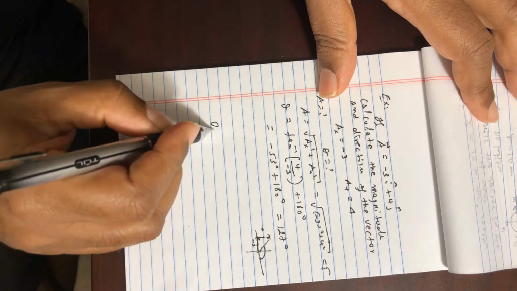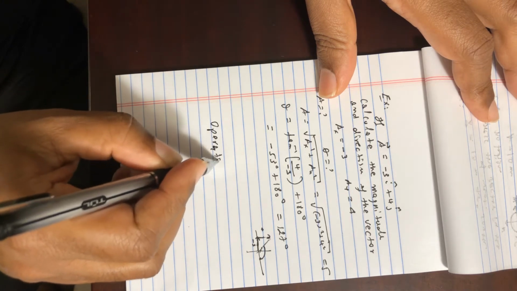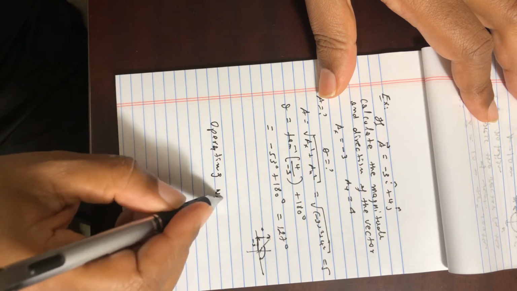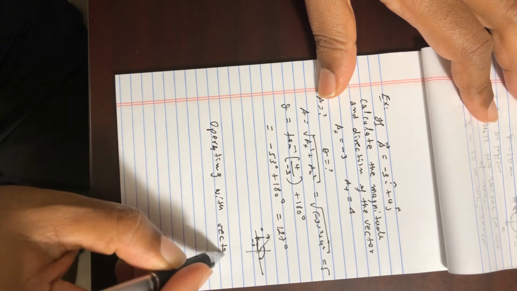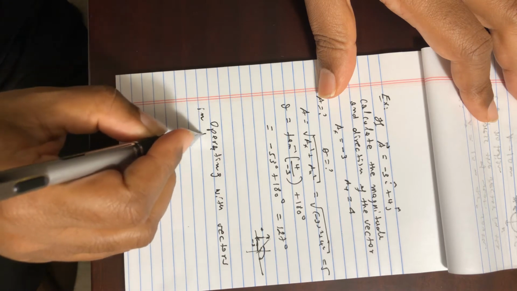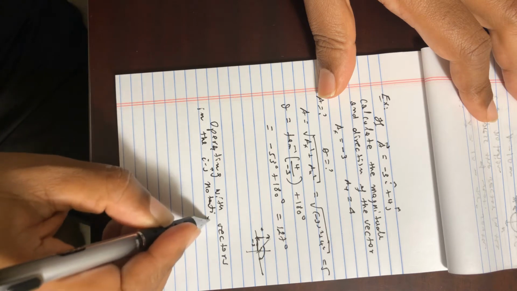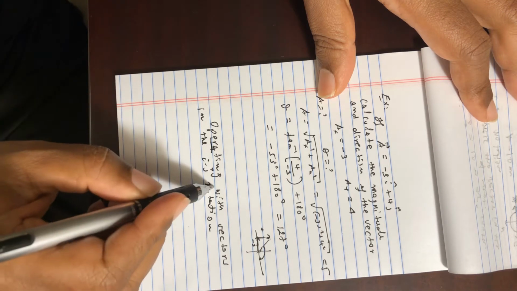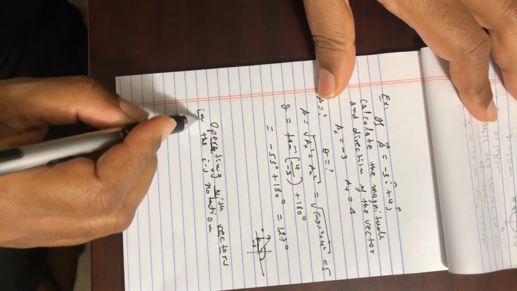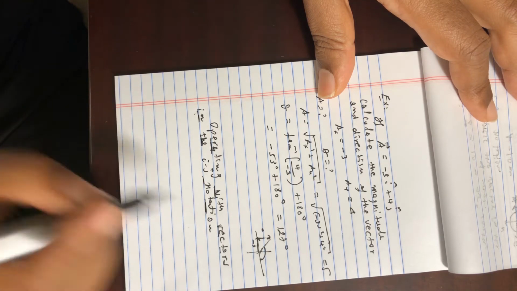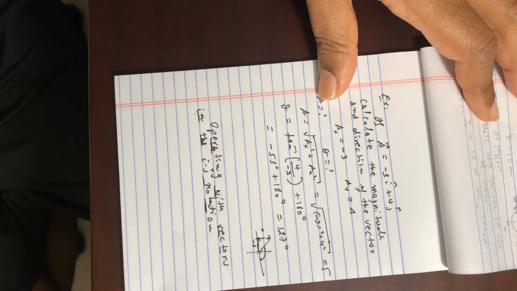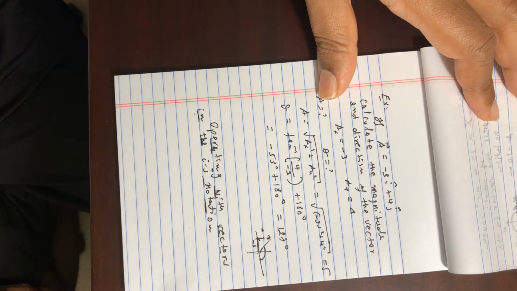Okay, so next we're going to see how we operate with vectors written in the ij notation. Expressing a vector in the ij notation makes it much easier to operate with vectors, that is addition, subtraction, multiplication, and so on, because if a vector is written in the ij notation, then you can treat it like any algebraic expression.